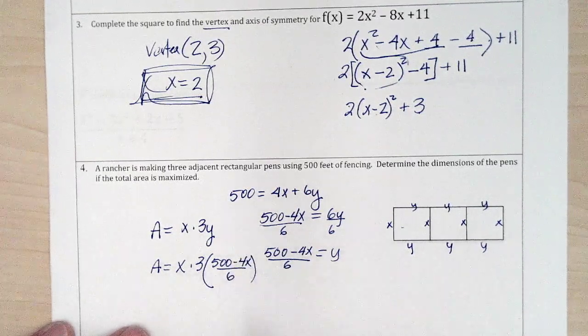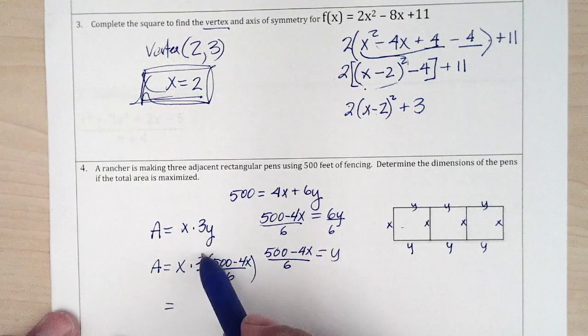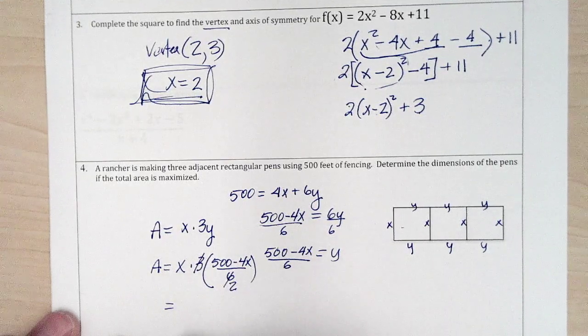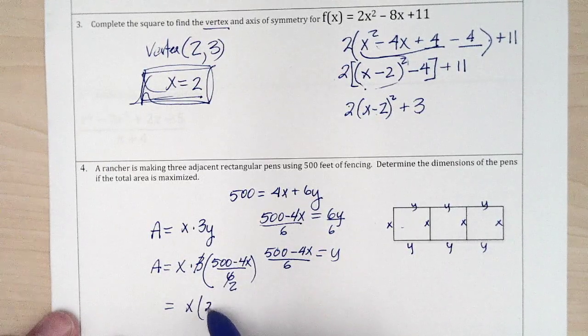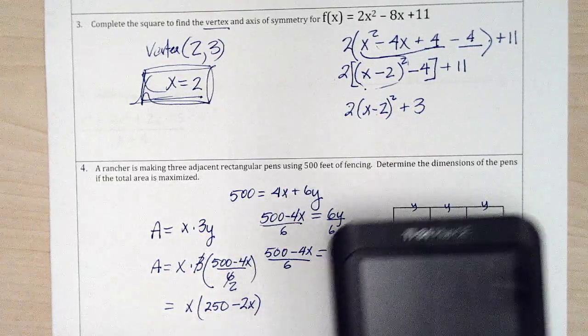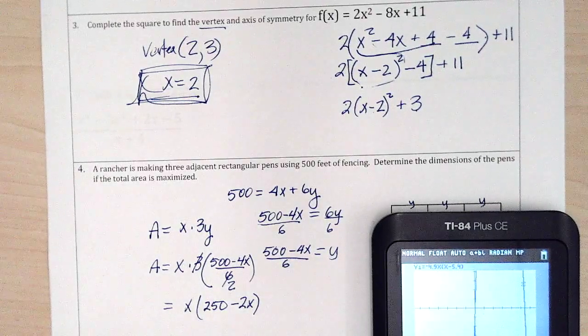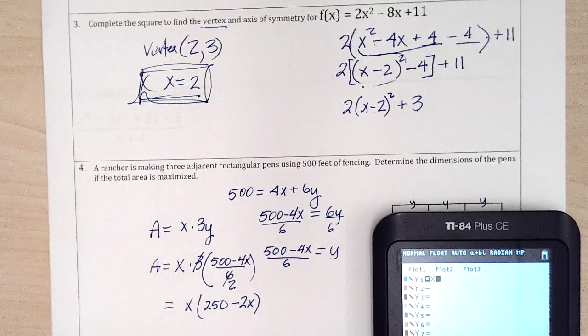And this is what I want to maximize. Now I can type it in just like that, or I can simplify it. 3 goes into 6 2 times. So it'd be x times 500 divided by 2 is 250, and minus 4x divided by 2 is minus 2x. That's a little simpler to type in, but I could have typed the other one in. So I'm going to clear this, and I'm going to go x parenthesis 250 minus 2x and graph.